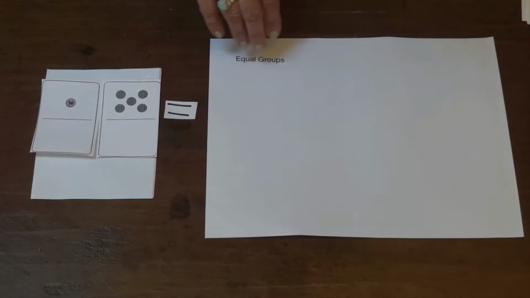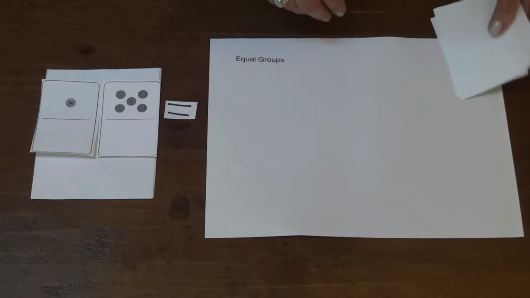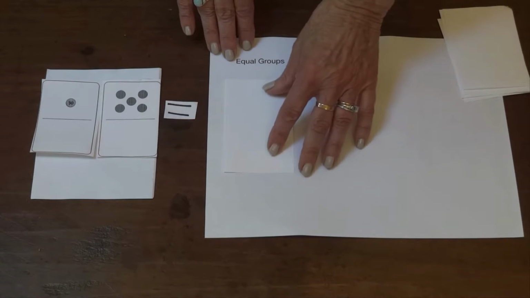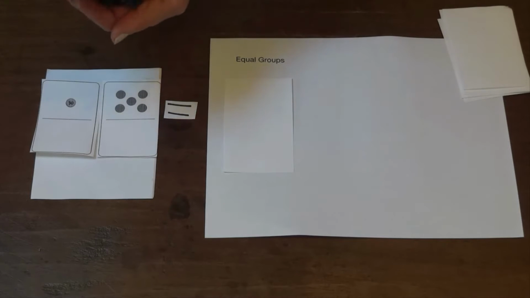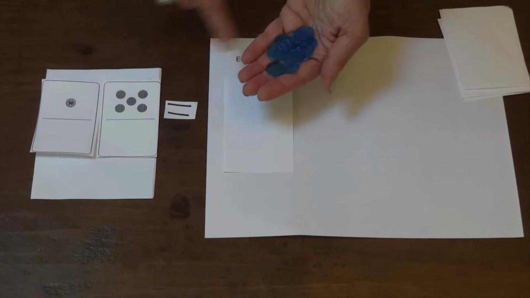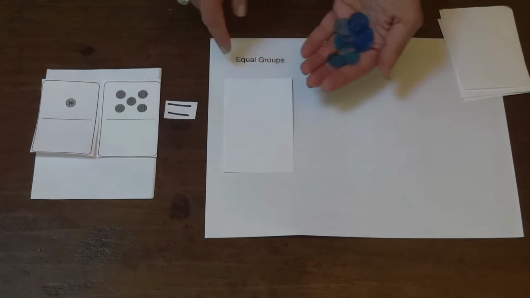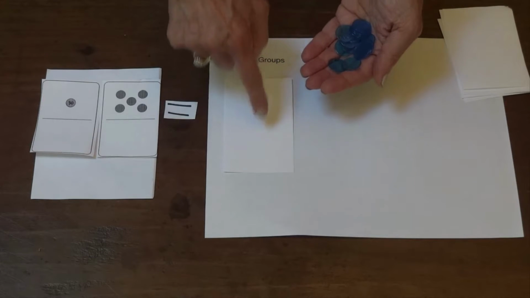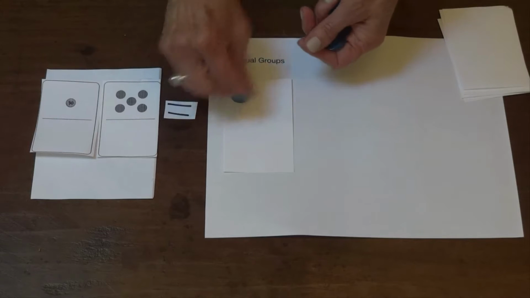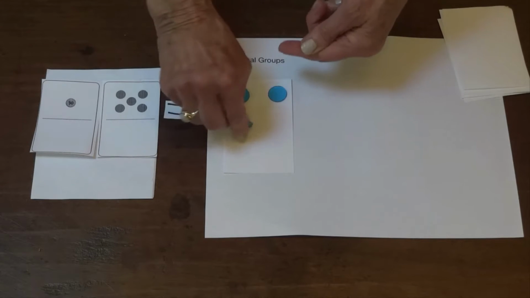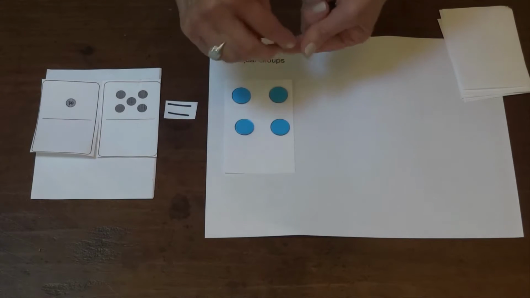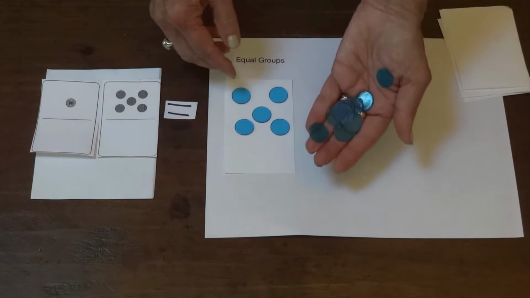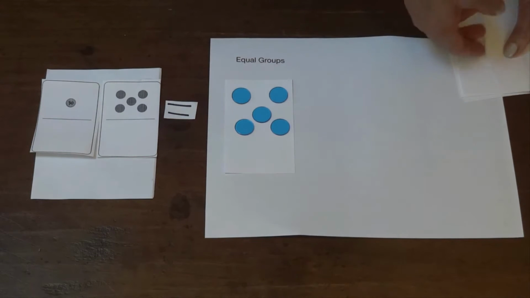I'm going to use some placeholders here. These are my groups. Let me put some empty cards. Over here in my hand, I have 15, that's the total amount. I have 15 discs. And I know I need to put 5 in each group. So I'm going to start with that. So we've got 1, 2, 3, 4, 5. There's one group of 5. I still have discs left over. All right, let's start again.